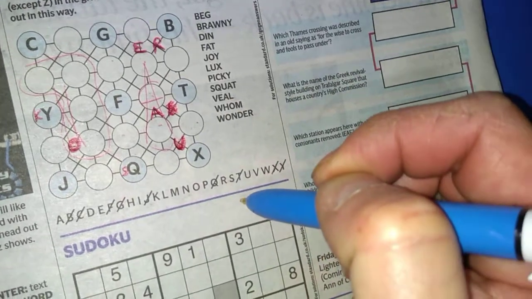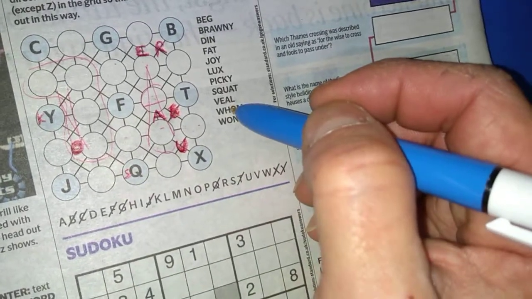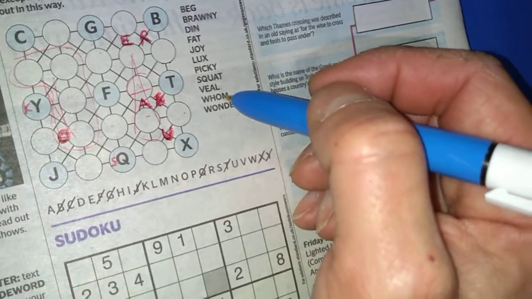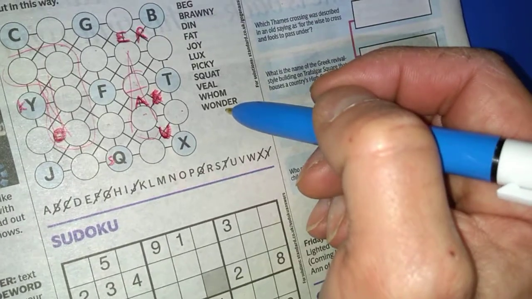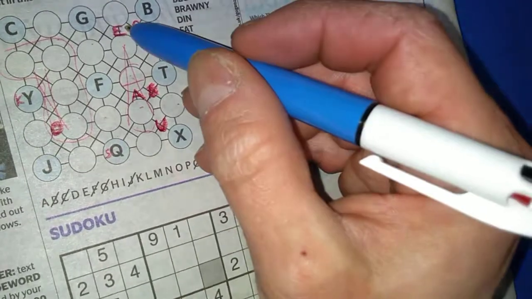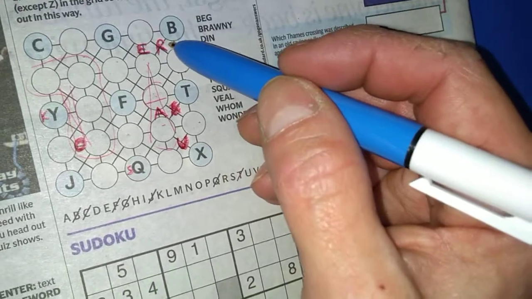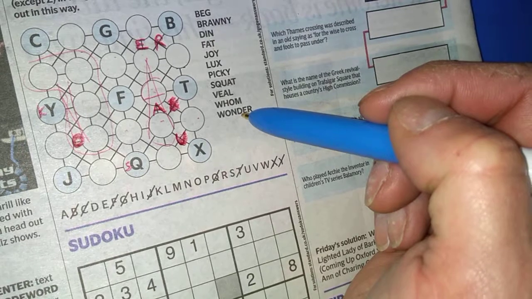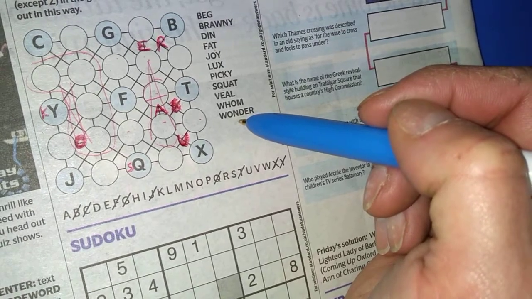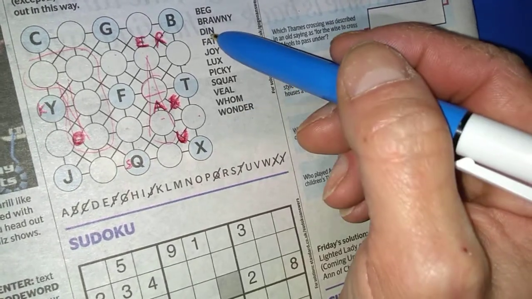Veal. Again, we've got no V and we've got no L yet. We don't even have tentative positions for them, so let's move on to whom. W-H-O-M. Can't see any letters for that. And wonder. Well, here's the E and there's the R. So what I start to do now is I just look for other letters in the word wonder that other words share. So we've got din there.